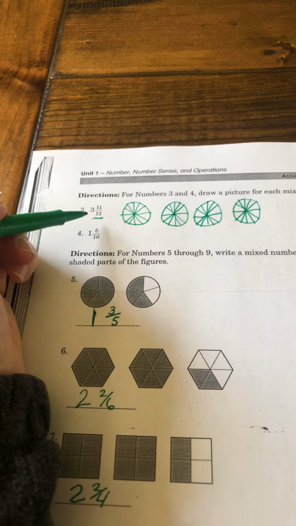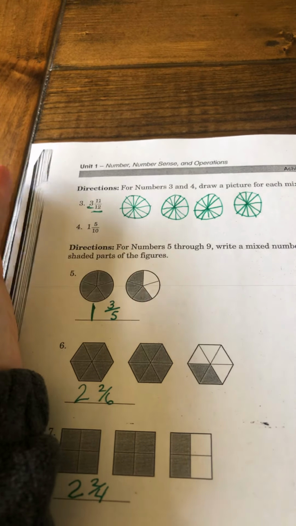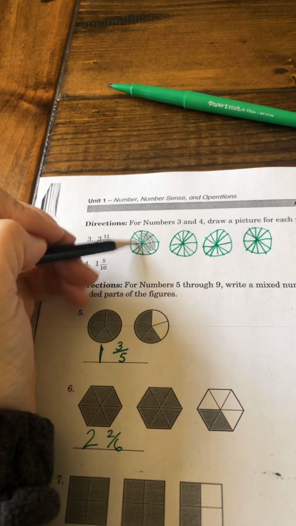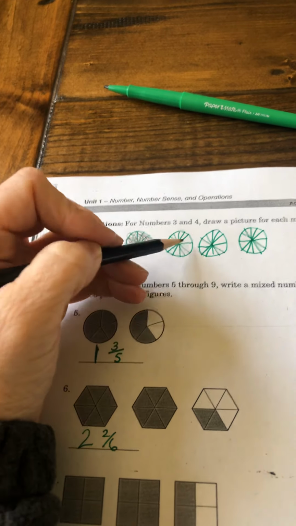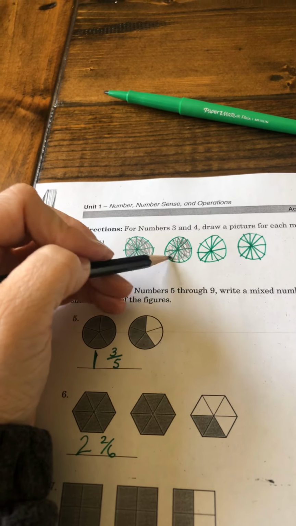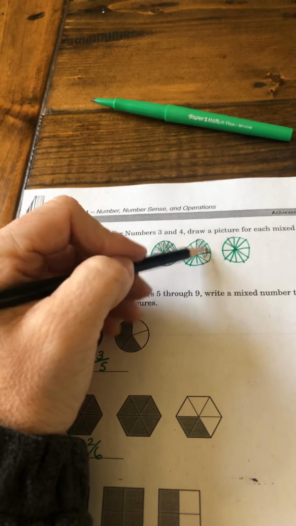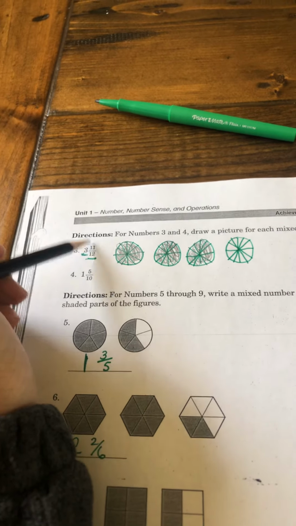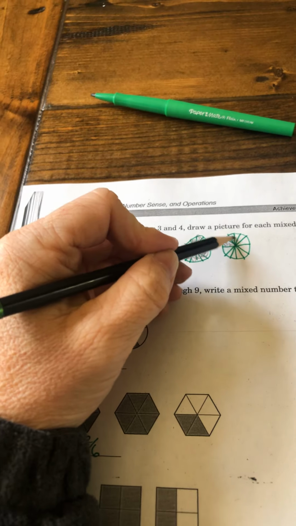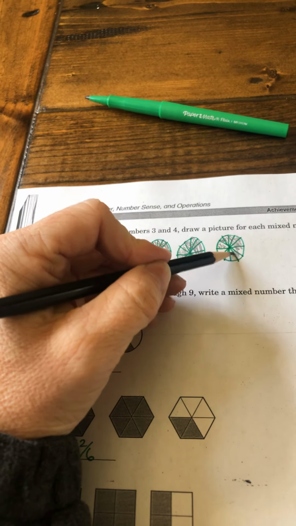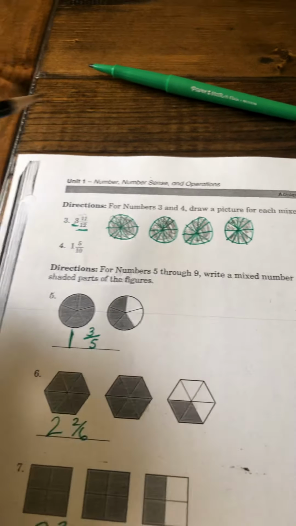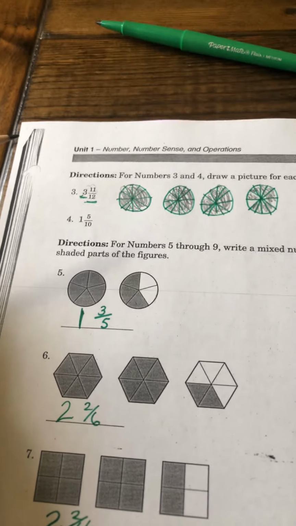Anyway, so we have to have three completely shaded in. I'm just going to use my pencil to do that. So maybe we can still kind of see the lines. So there's 1, 2, 3, and then 11 out of my 12 need to be shaded in on this particular one. So there I've created my picture for 3 and 11/12.